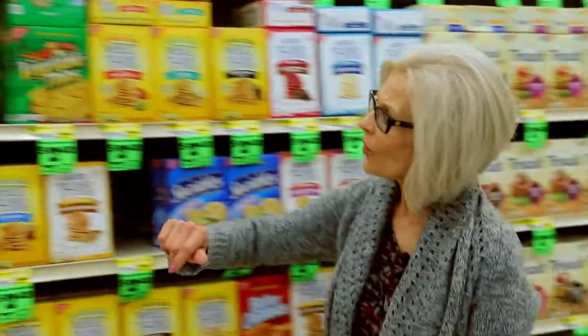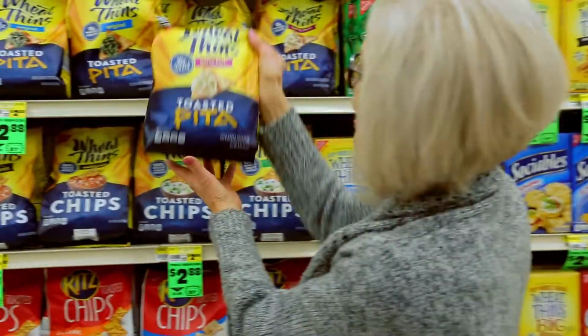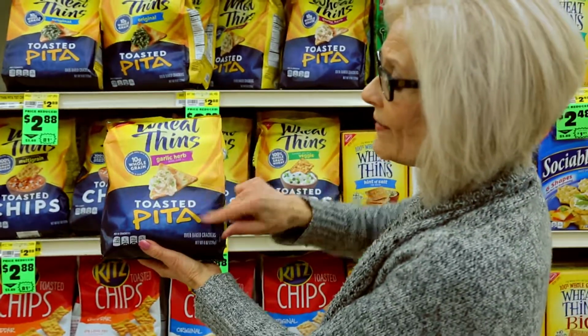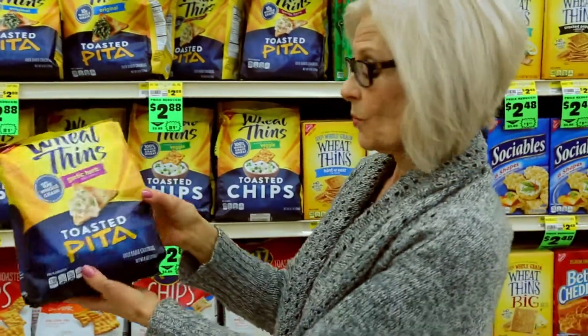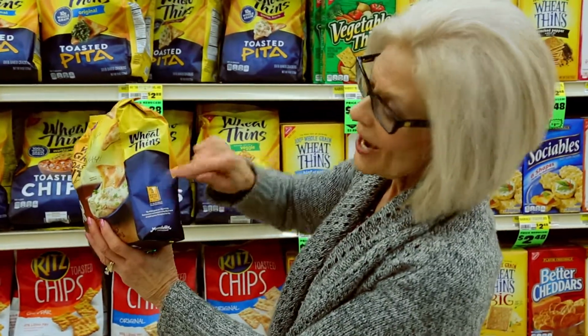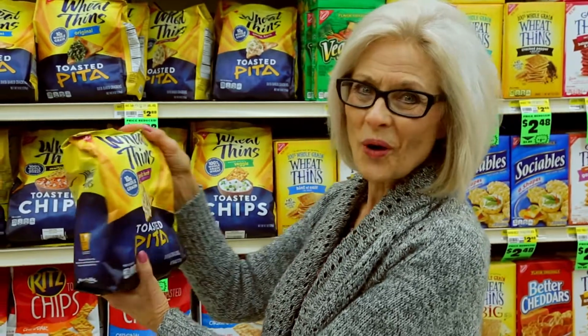Let's look at another whole grain cracker. This is a great cracker. 10 grams of whole grain, the little toasted pitas, and once again, you turn it around and here you have that whole grain label that indicates that you've got more than 8 grams of whole grain per serving.